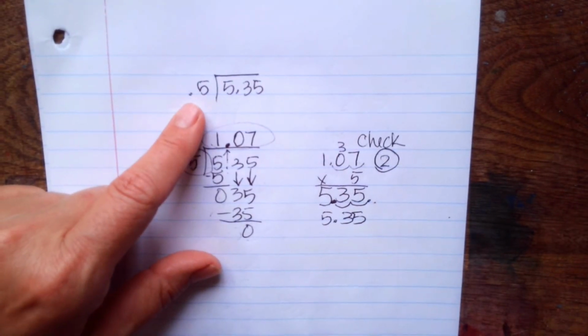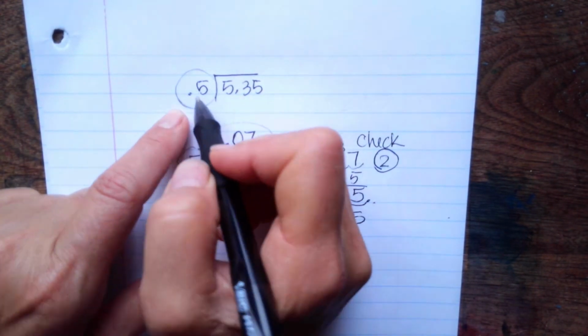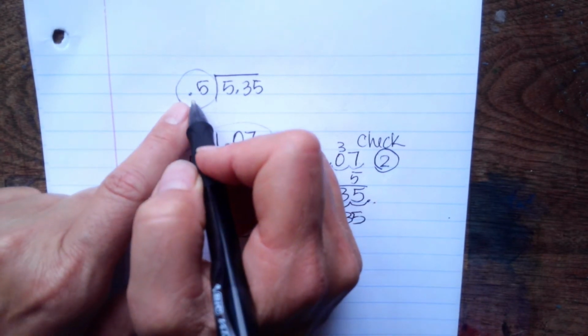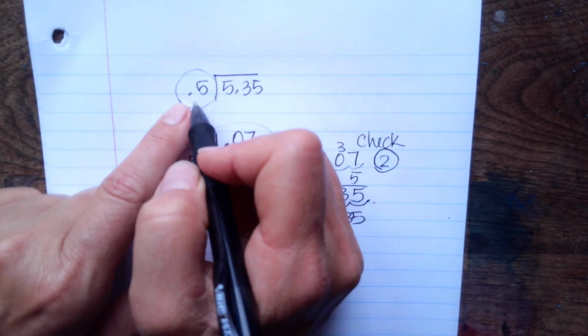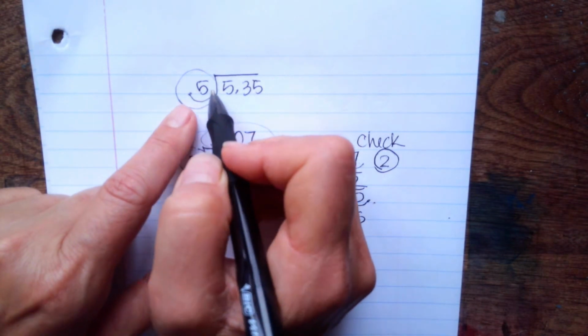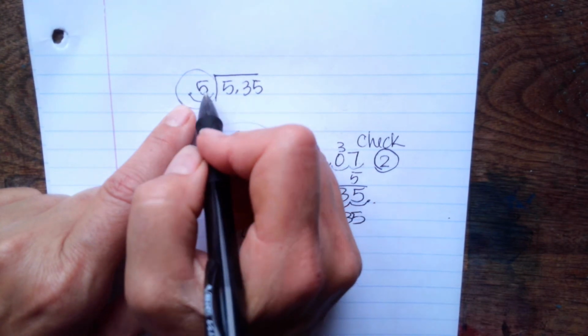Now for this, this is not allowed to have a decimal in this part, which is called the divisor. And so what we do is we move it as many times to make it go to the back of the number.